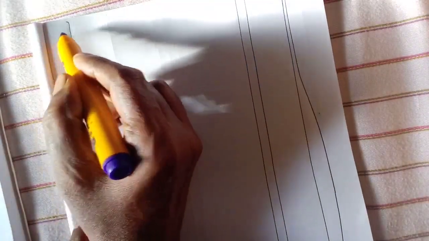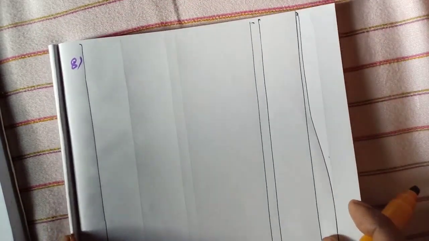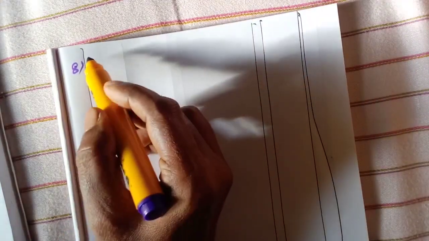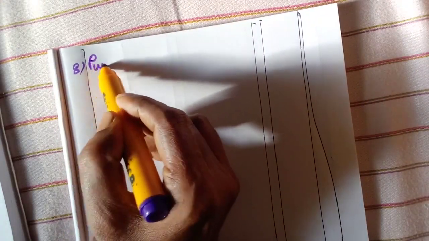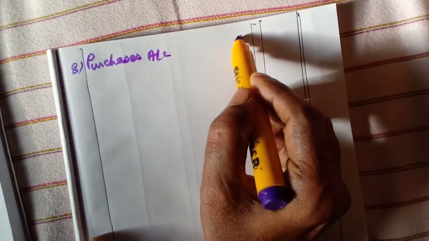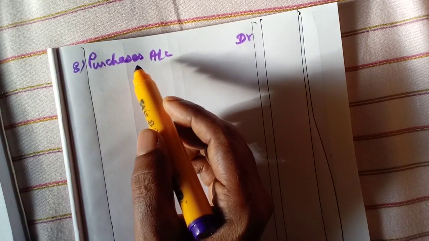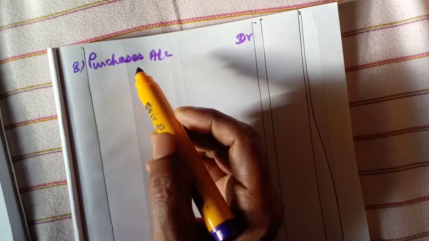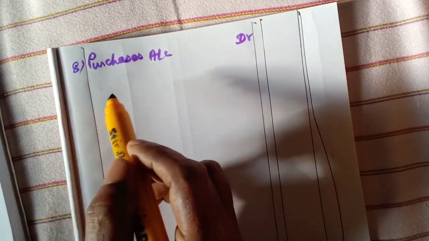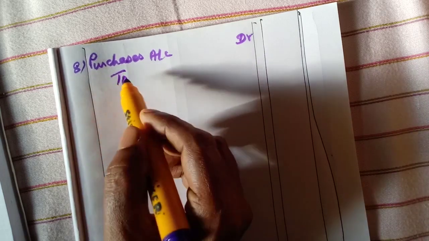Then the eighth one, purchased goods from Z and Co and paid through debit card. So purchased goods, purchases account debtor. Sold goods means sales must be credited. If we make the payment, we should not write Z and Co. So how do we make the payment?